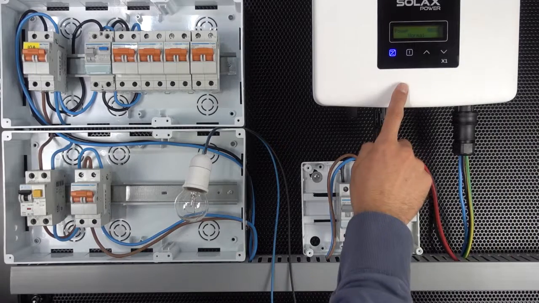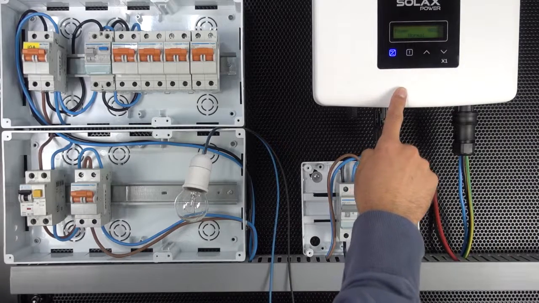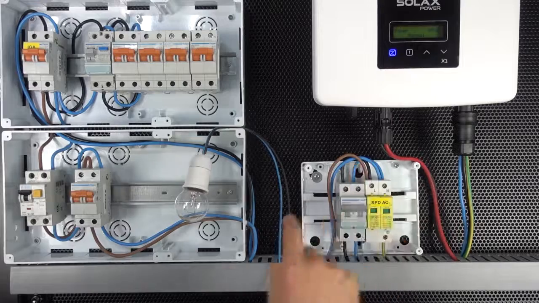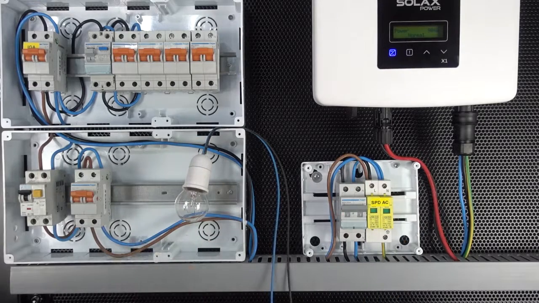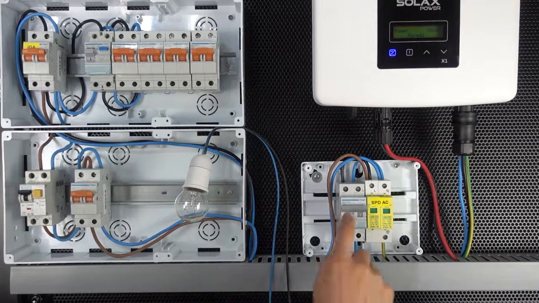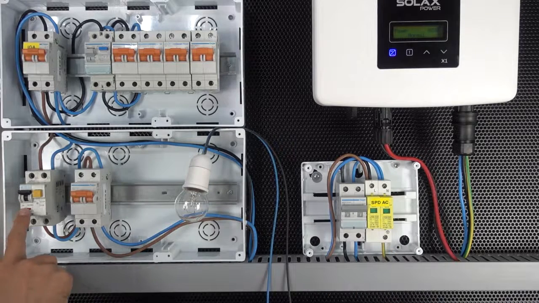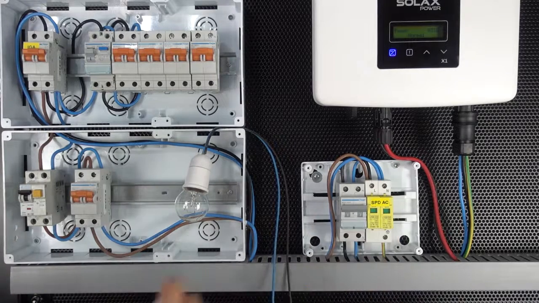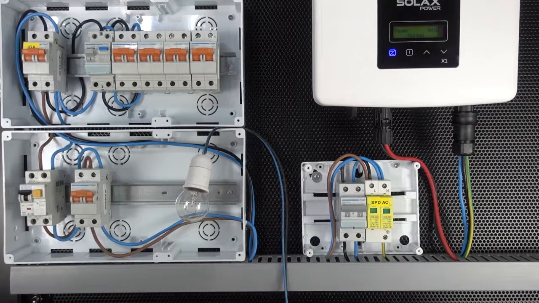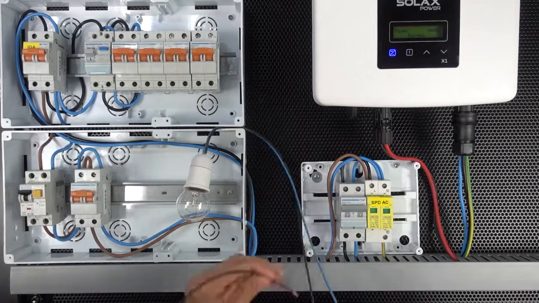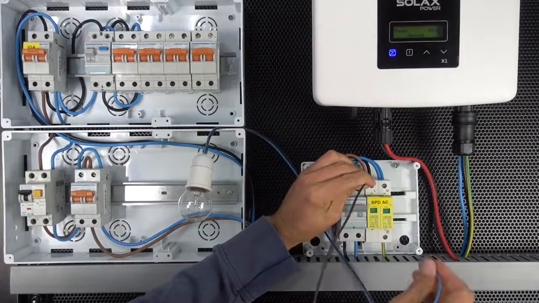Here you can see how the inverter is working normally. It is in operation. And now what we are going to do with this lamp holder is cause a short between the phase conductor and the ground to see if this differential that protects this line that goes to the inverter trips. So we are going to touch with this lamp holder between the phase conductor and the ground.